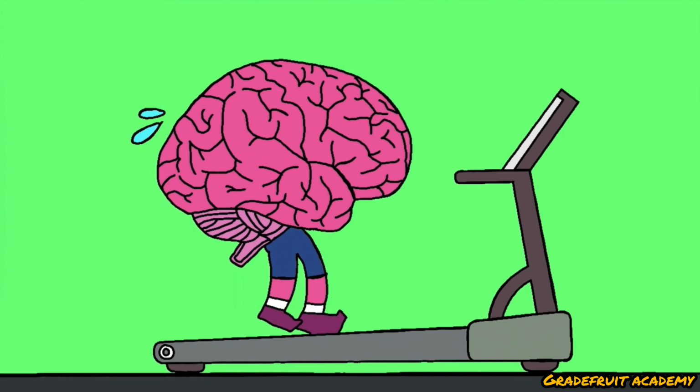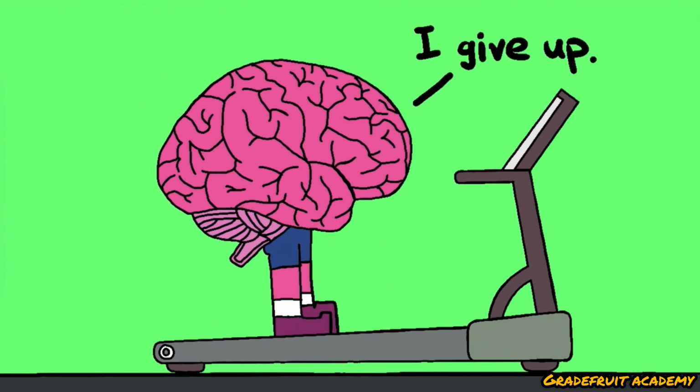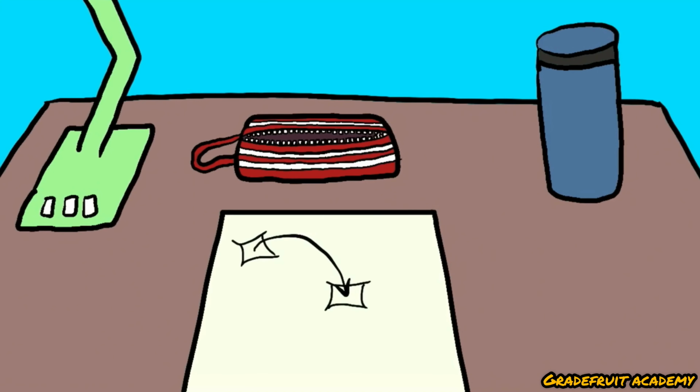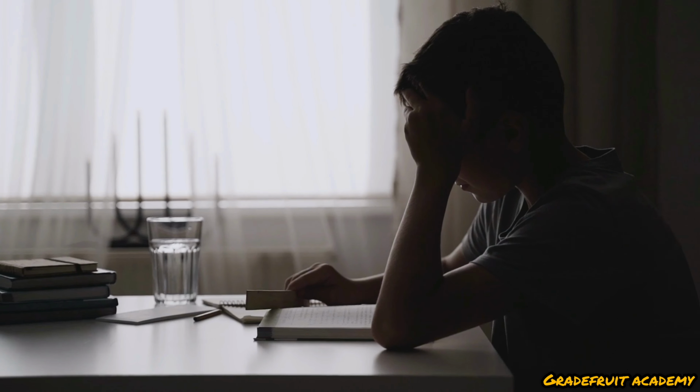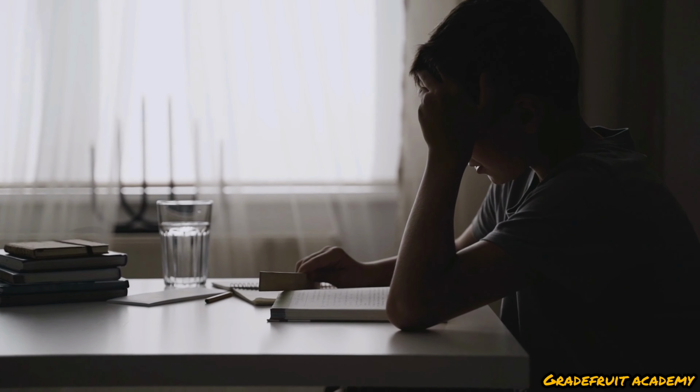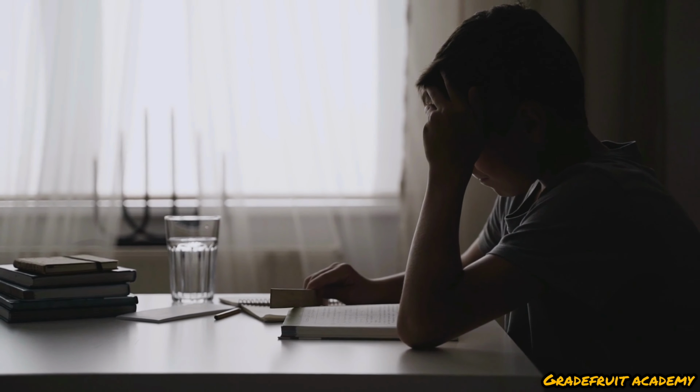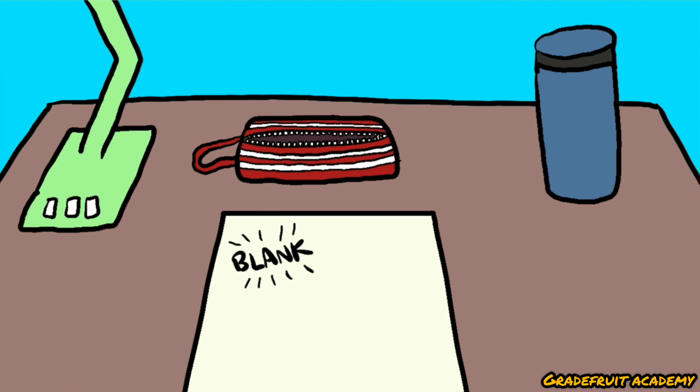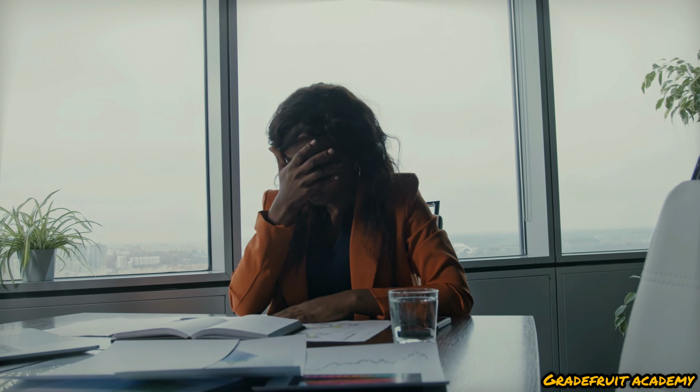Not only will this train your brain to give up at the slightest difficulty or discomfort, skipping questions and not persevering through will also destroy your morale for the entire paper, because you are not allowing yourself to be focused at all, and seeing the many blanks you've left will further annihilate your confidence.